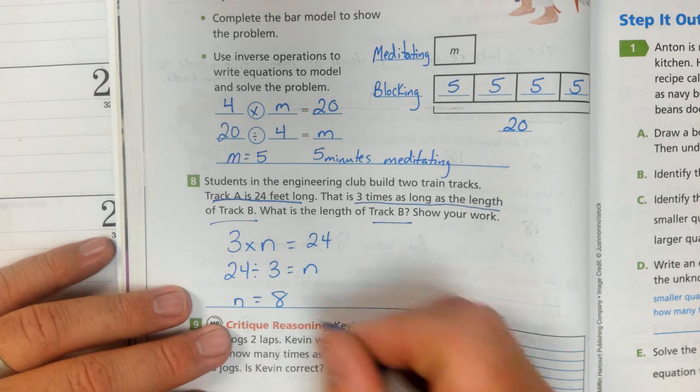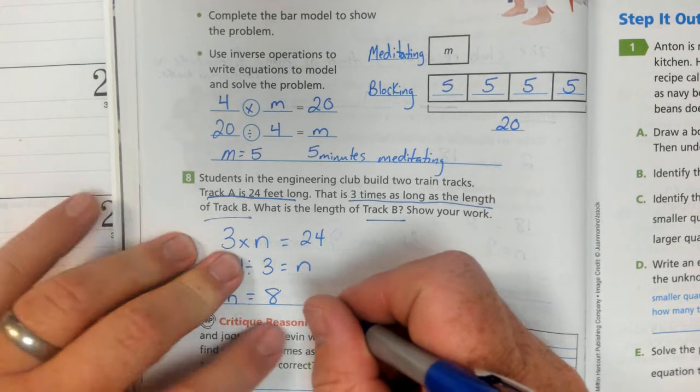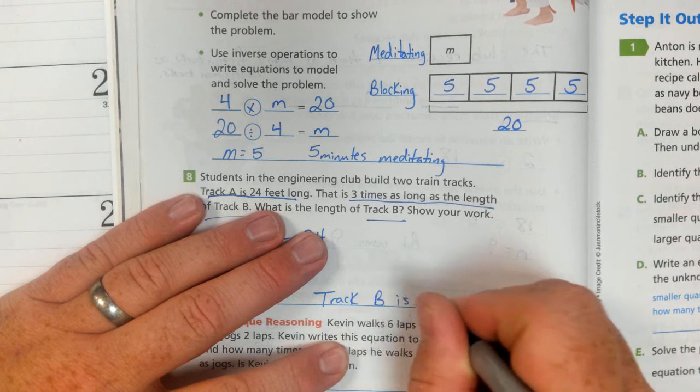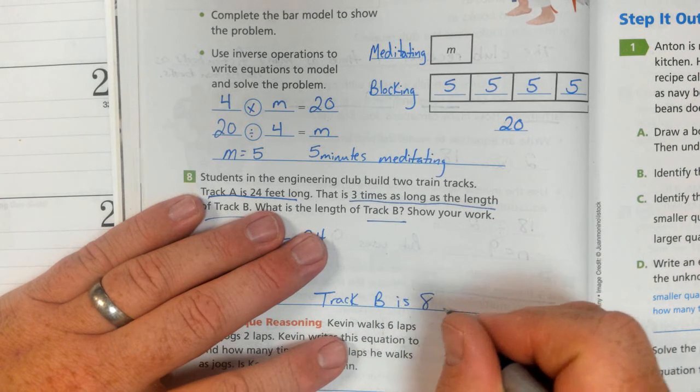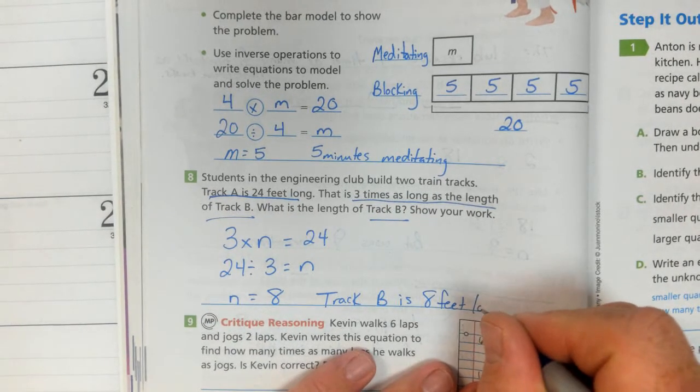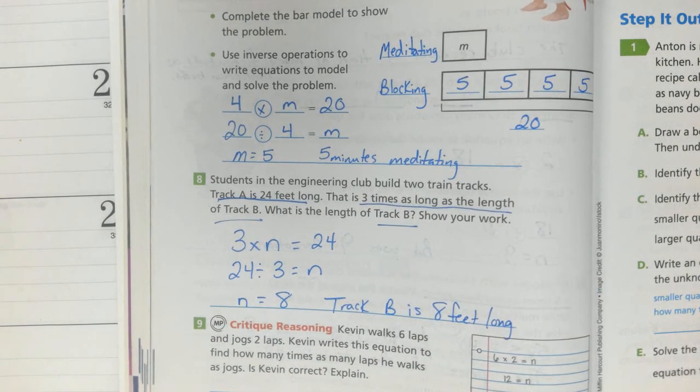So therefore I know n equals 8. So track B is 8 feet long.